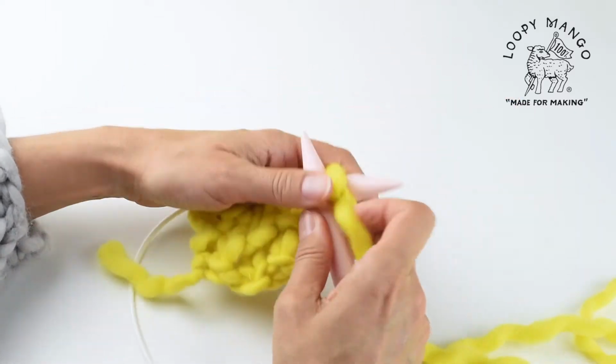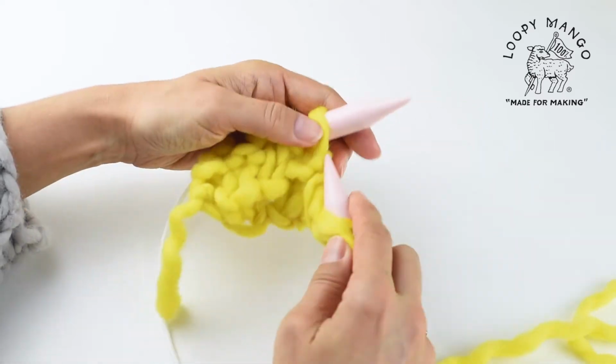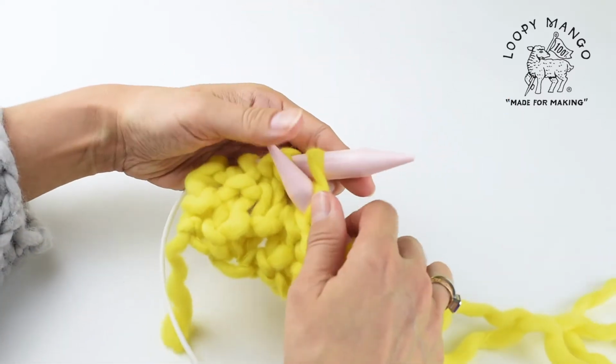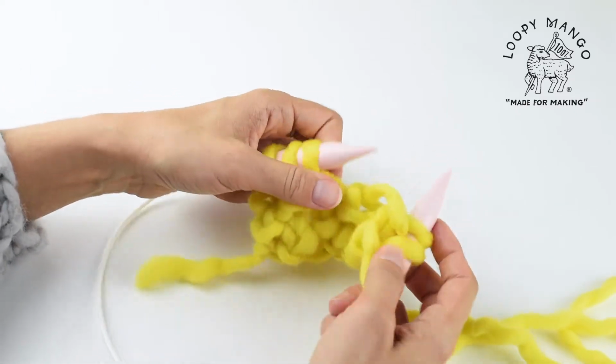And with every row, you will be able to see the pattern really showing up more and more.